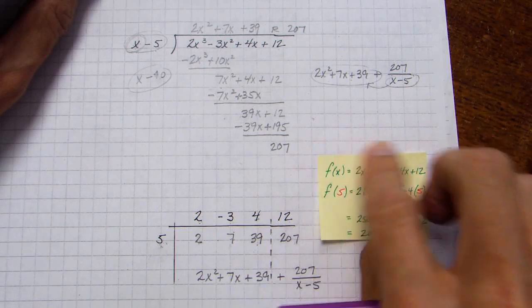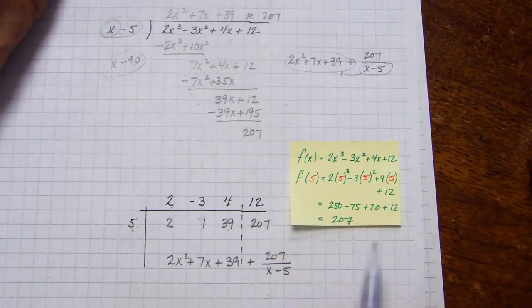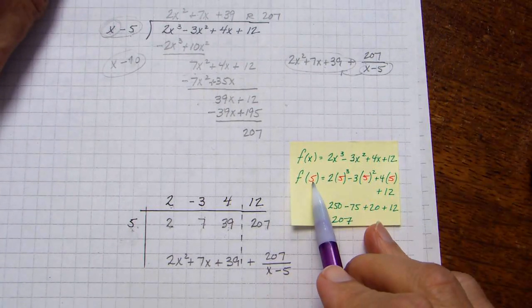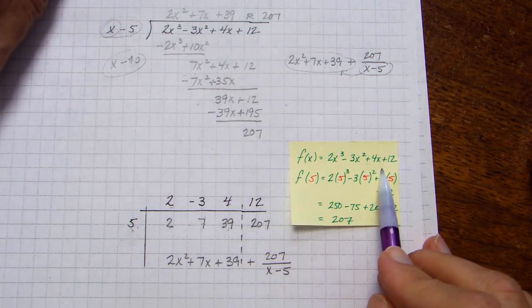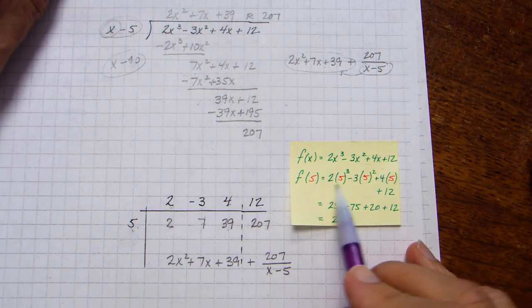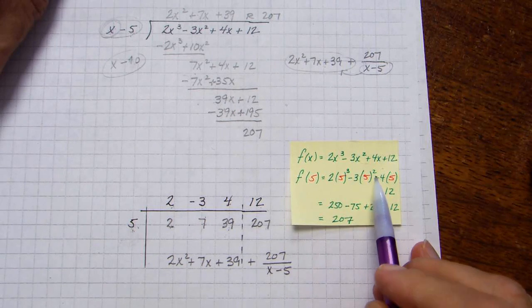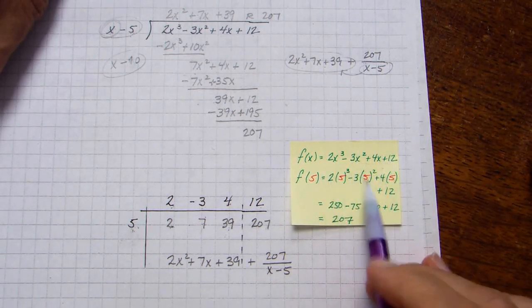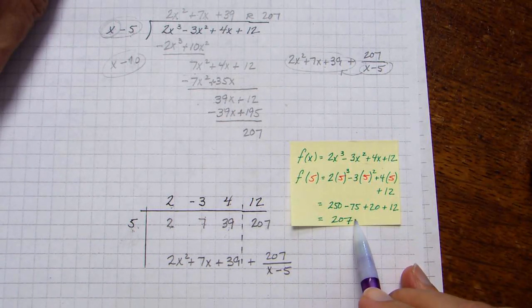Now, an interesting little side note: if you were to plug the number 5 into this expression, we call this direct substitution. If you plugged 5 into this expression, you would end up getting the remaining term, as you did here.